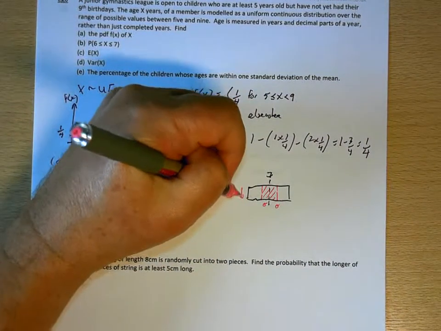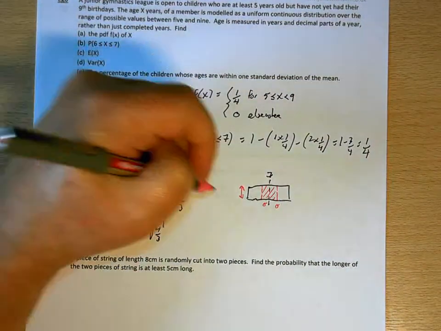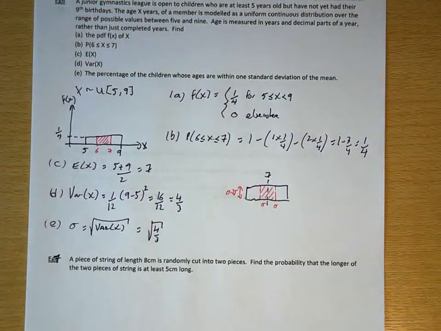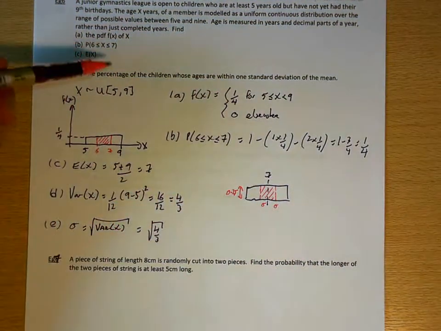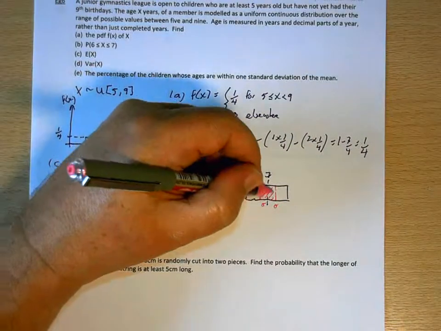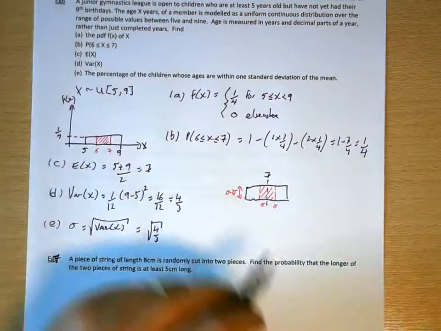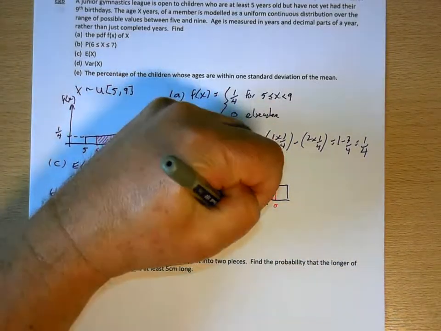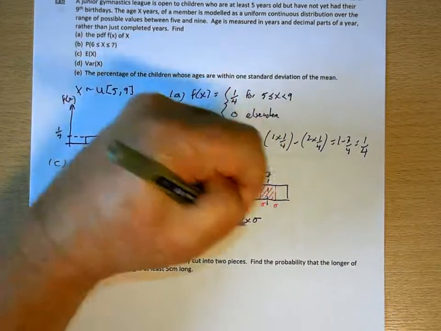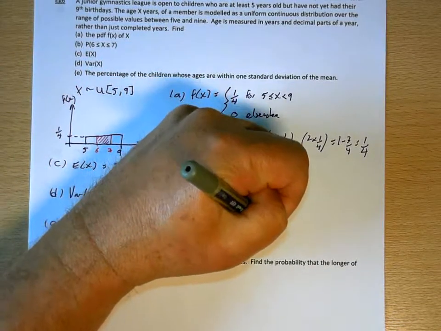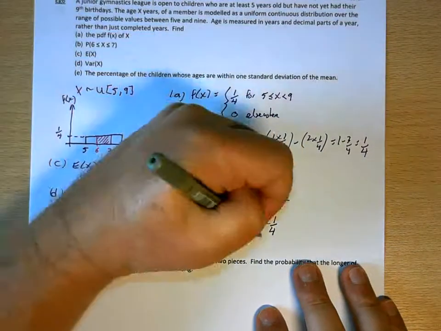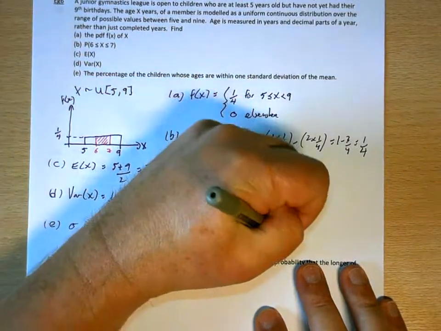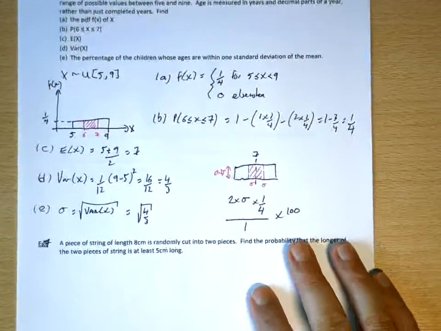Now we know that the height of this is a quarter, and we know that the total area of that rectangle is 1. So as a percentage, I want the area of that pink part, which is going to be 2 standard deviations times a quarter, and as a percentage I want it out of the whole rectangle, which I know has got an area of 1 times 100.